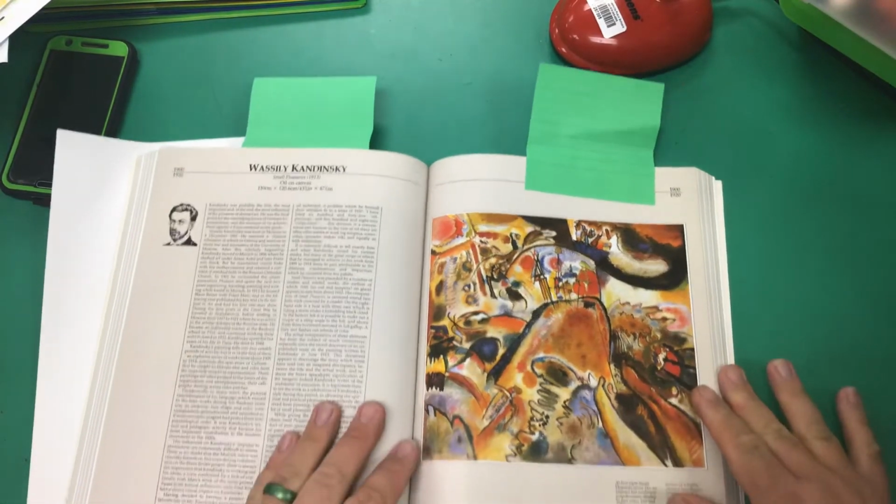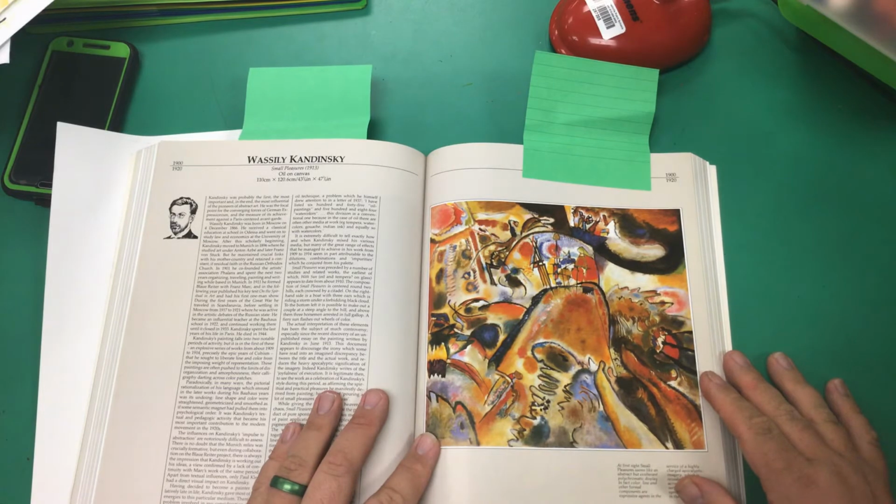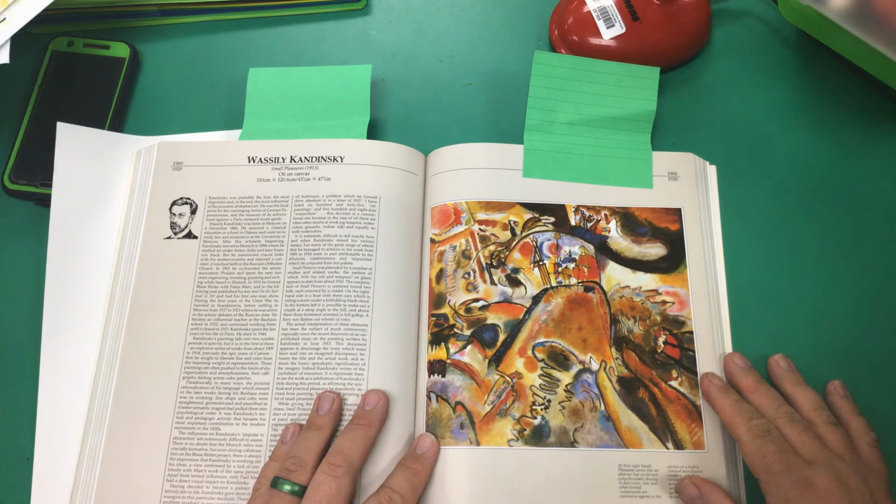Here is another work by Kandinsky. This one's a little bit more busy than the last one, but very cool, very beautiful, very colorful.